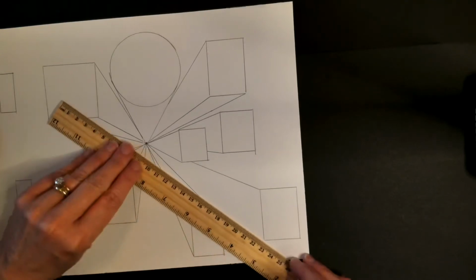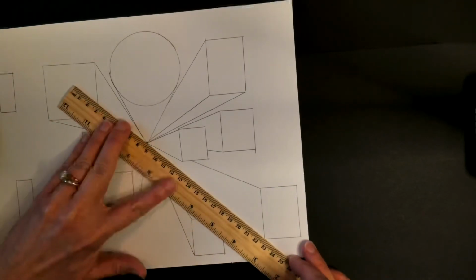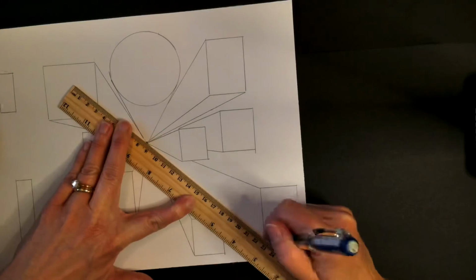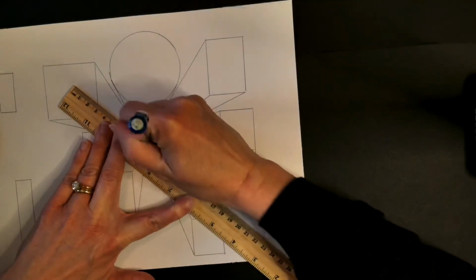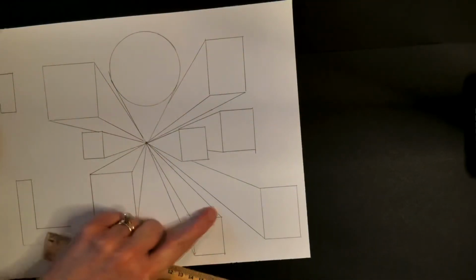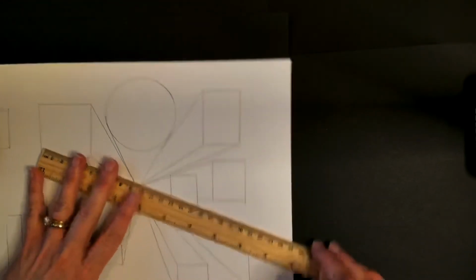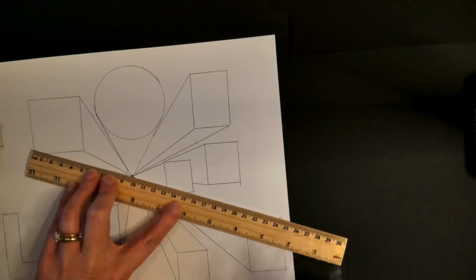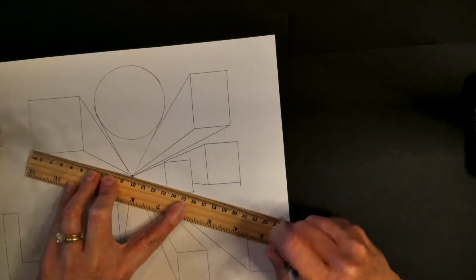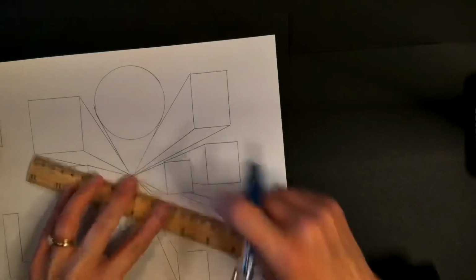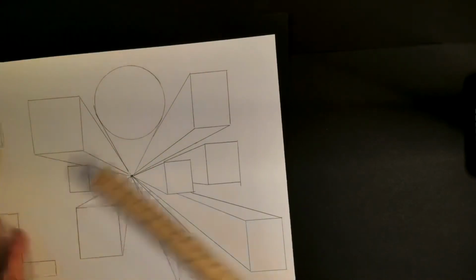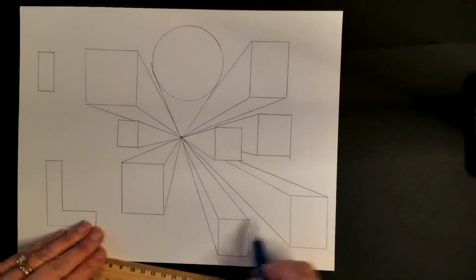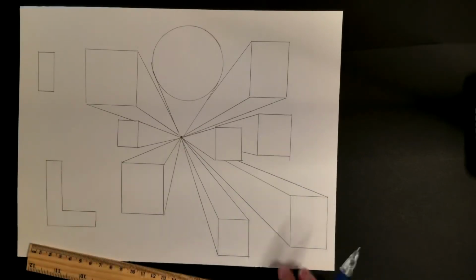Then I'm going to come over here and put this corner on, line it up here, and draw this line right here. And look, that line goes all the way down. It's beside this building. And this one over here, still the same thing: line it up to the vanishing point and the corner of the building. I'm going to draw this line till it hits that building right there. So now you can see how these buildings kind of come out from around each other.